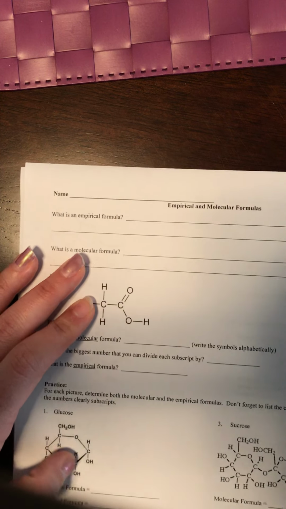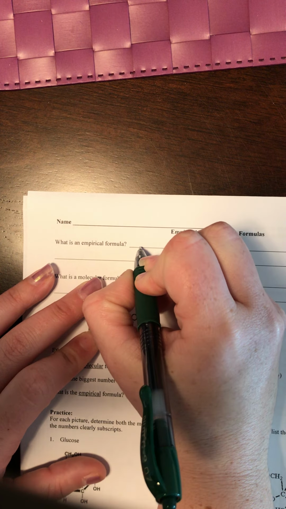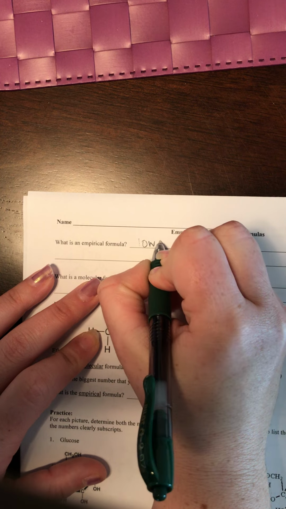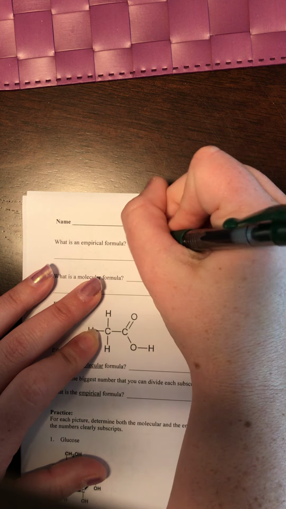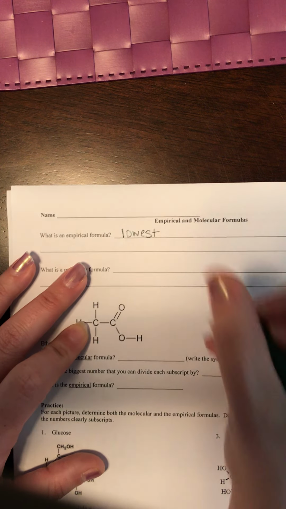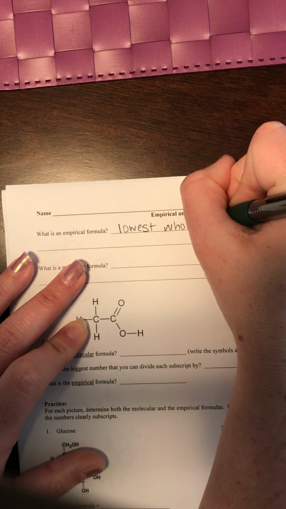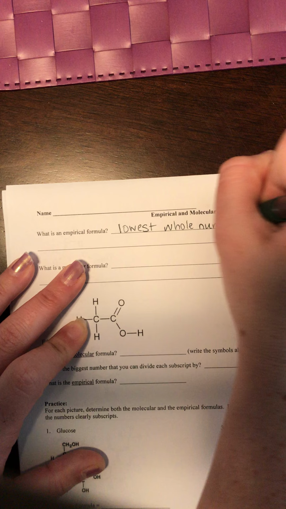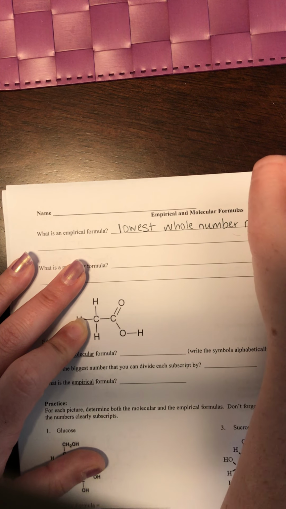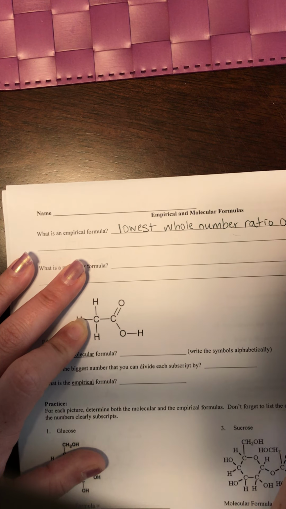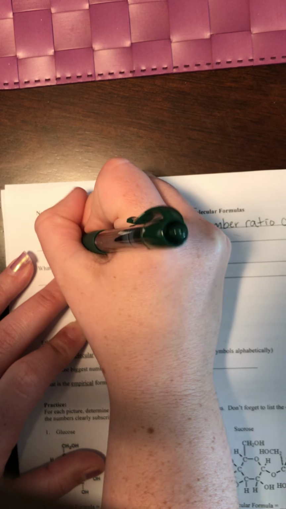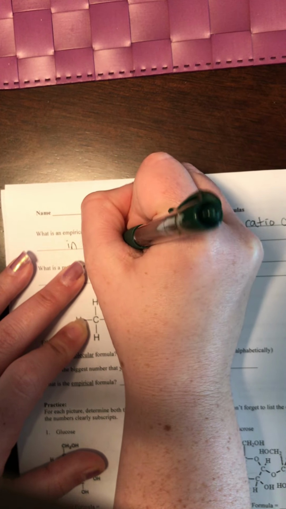So first I'm going to start with the definitions. The empirical formula is the lowest whole number ratio of elements in a compound.